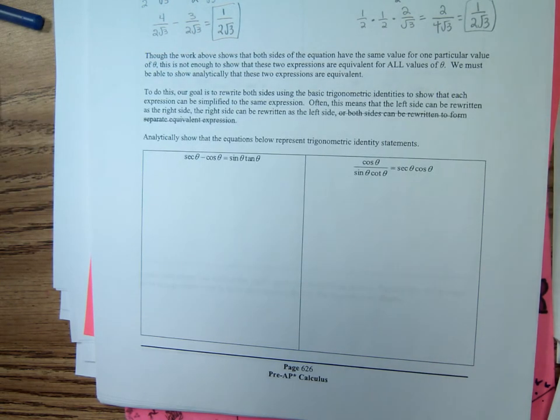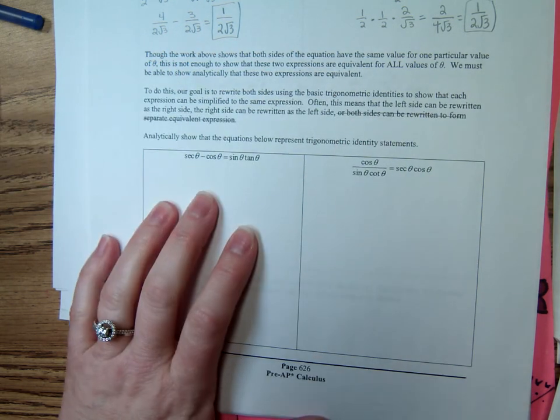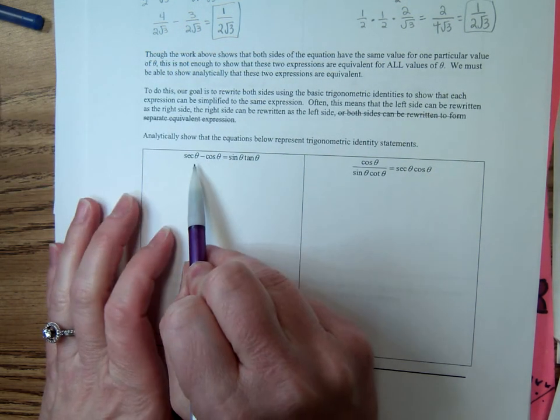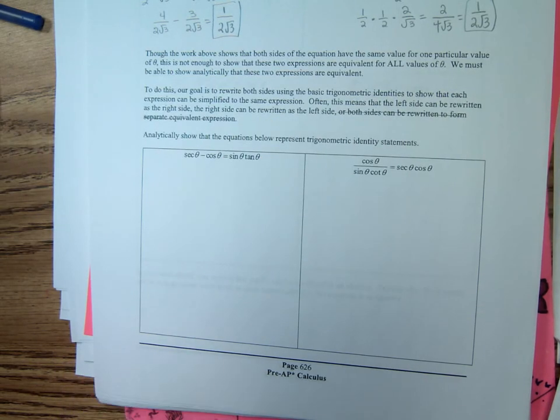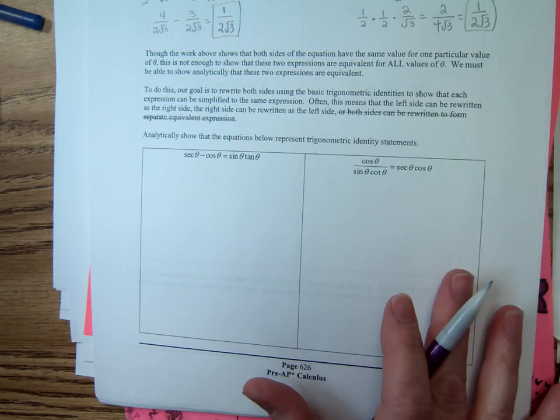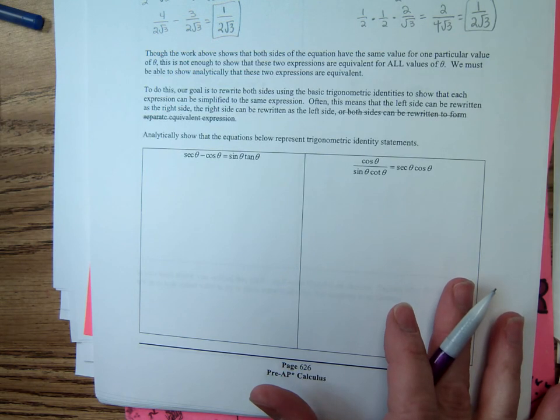So you pick the side, I generally pick the side that's most complex and try to make it look the simplest. So like this right here, this is the one that we just had with the pi over 6, okay, right here. So what I'm going to do is I'm going to try to rewrite this so that it looks like that, okay. First thing you do, rewrite everything as sine and cosine, right?